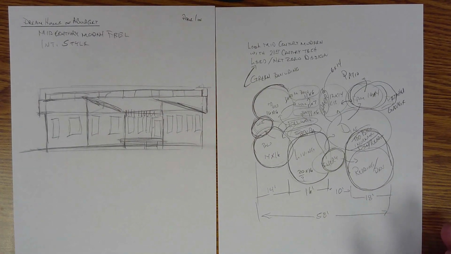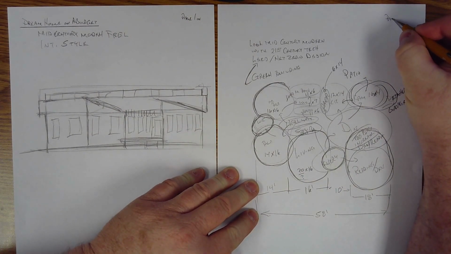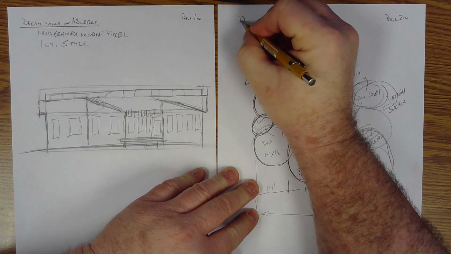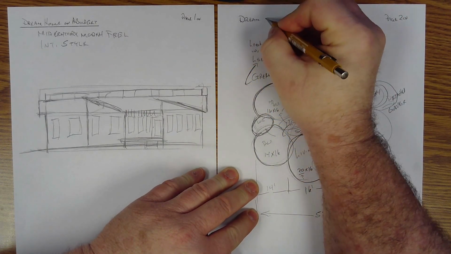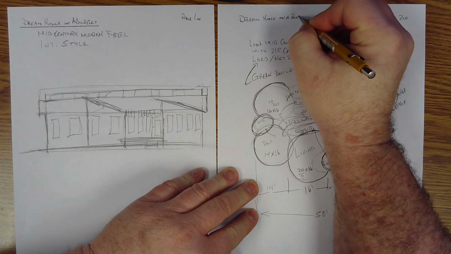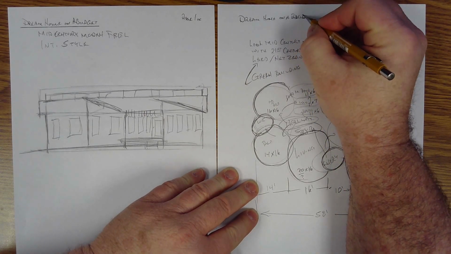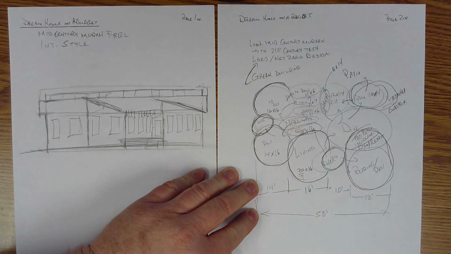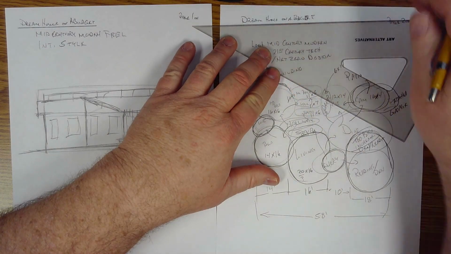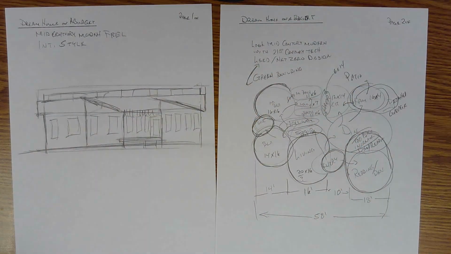So I will sit down and do this, and I'd go in and fill in all the stuff. I'd put page 2 of, and I'd put dream home on a budget. I can't spell it. It's such a Monday. All right. Then I might use a straight edge to just give myself a line under here so it separates it off. But you notice I really won't use a straight edge for anything here.